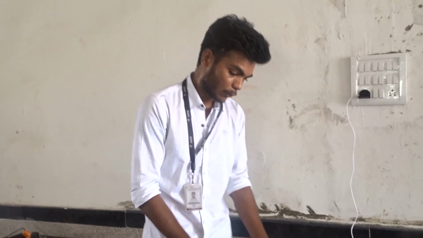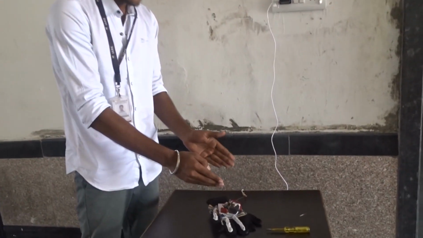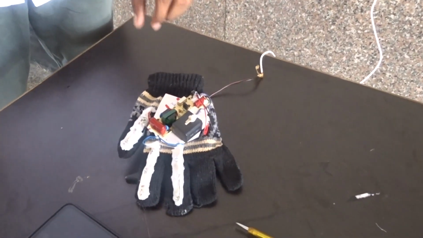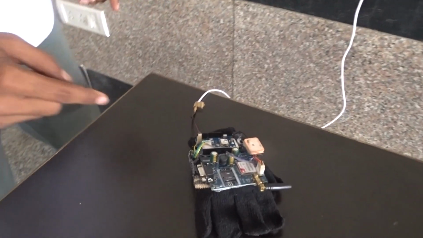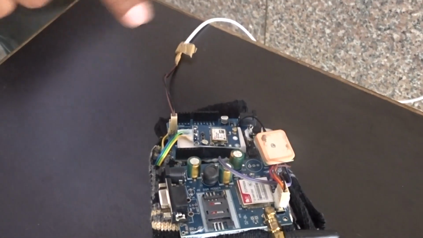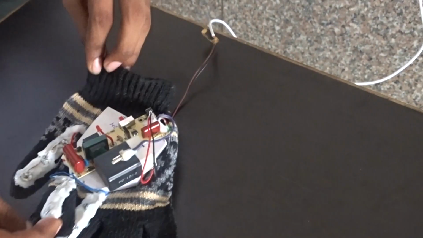It works on the principle of a mosquito bat, same as it is. Here I have taken some probes. Here this white color is an insulator, and I have created one electrical circuit with the proper connections. And on the backside I have connected a GSM module and a GPS location tracker, and I have connected everything according to the given circuit.